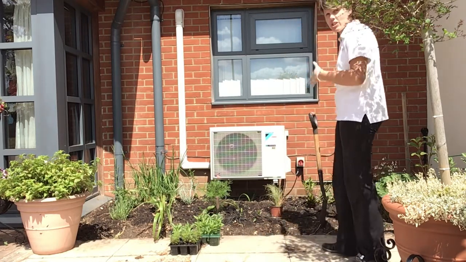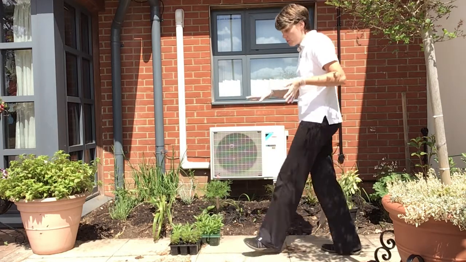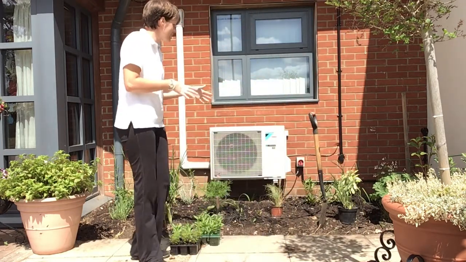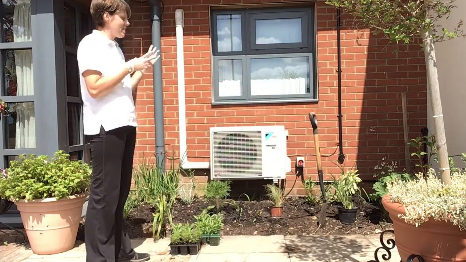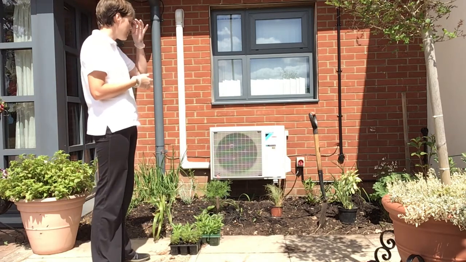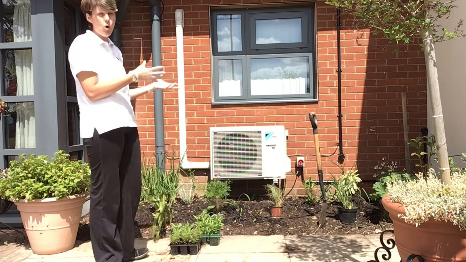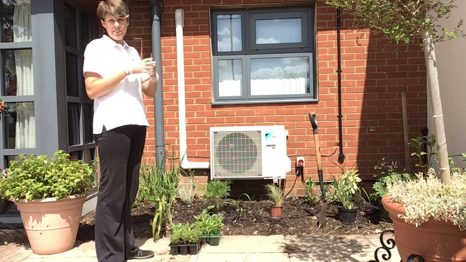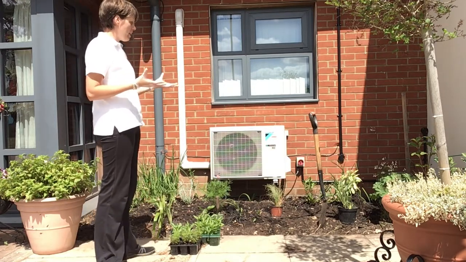Over this side, which is where I'm standing, due to it being more in the shade, I have put a semi-shade loving plant, which is a white salvia, and it will be quite fine in there as well. It doesn't mind the dry.